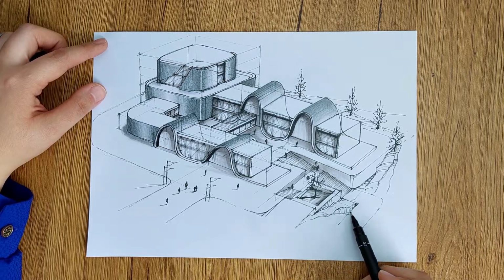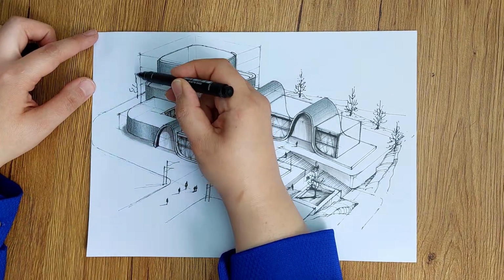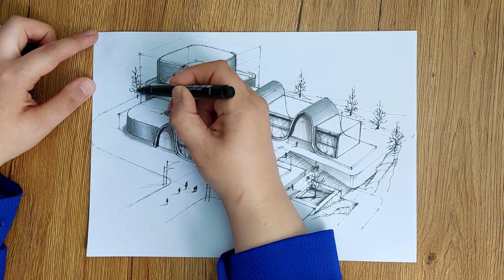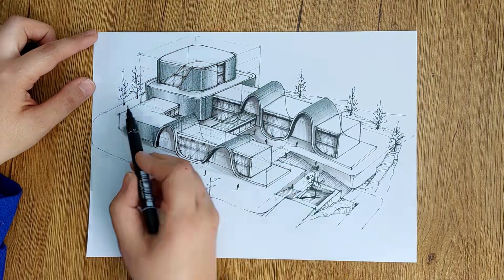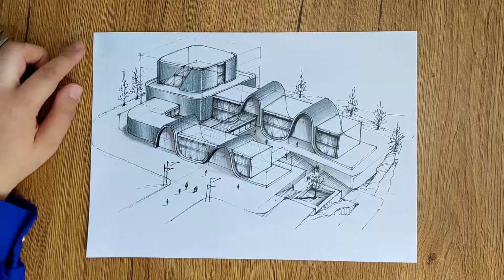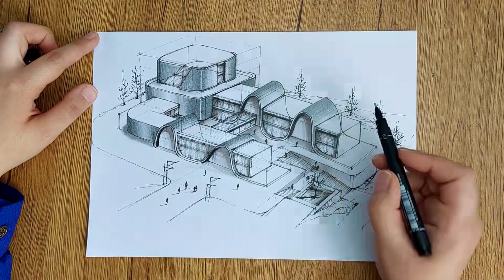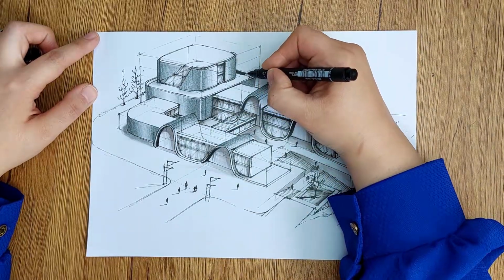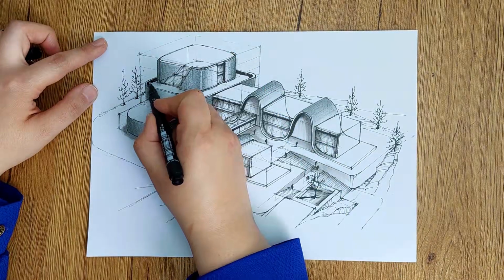It's better to make some copies of the drawing, and then you can test different rendering styles and tools to find your style and to actually experience different tools.